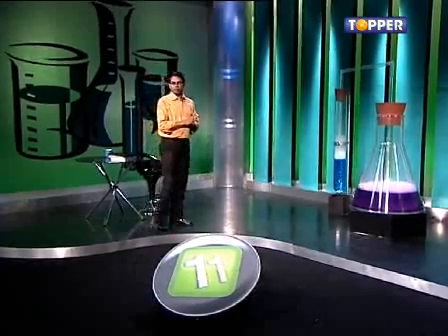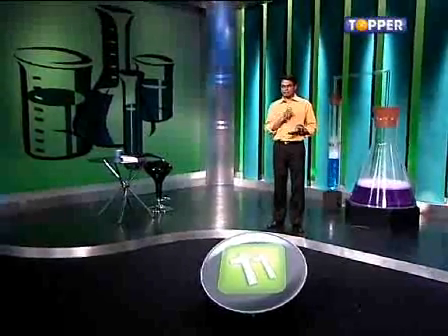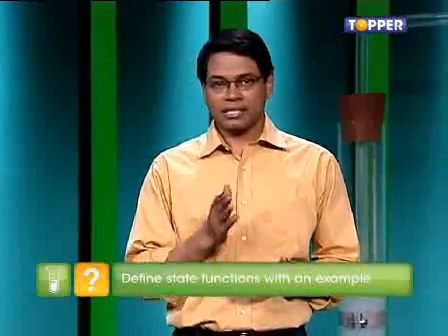Now that you have learned quite a bit for today, it's time to solve some questions to get the hang of this topic and understand it better. So let's go. With an example, define state functions. Now for the answer. State functions depend on the state of the system and not on the path.